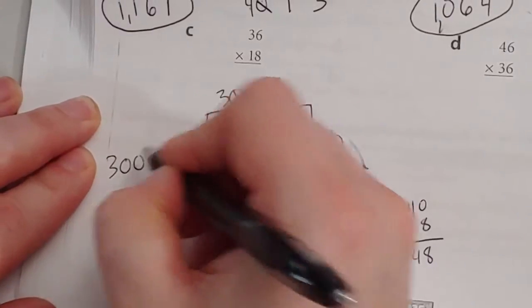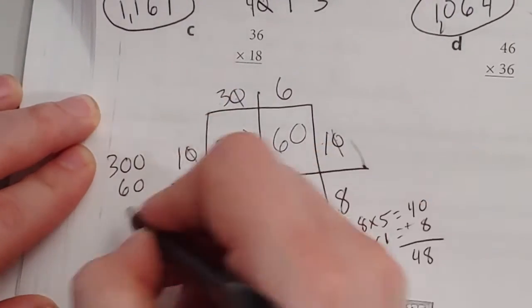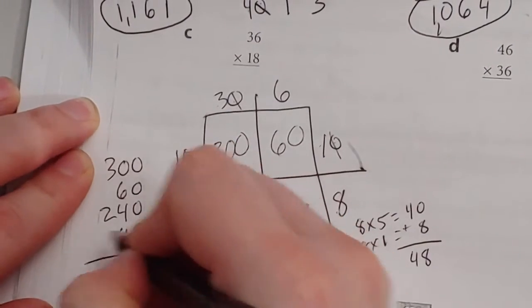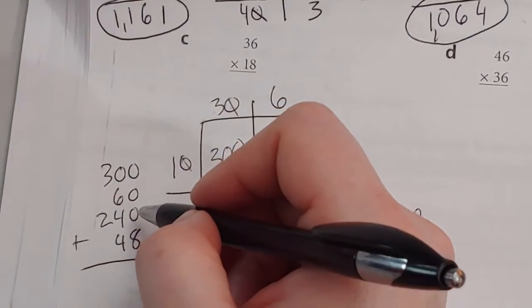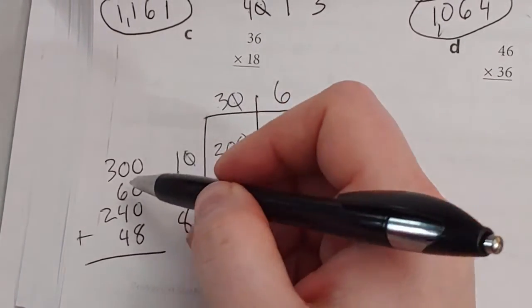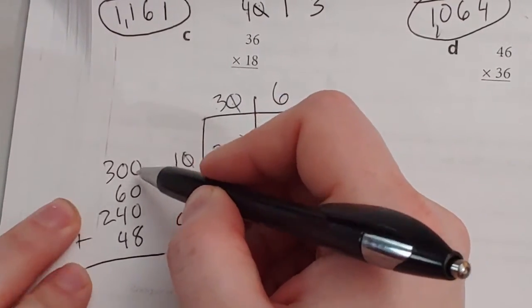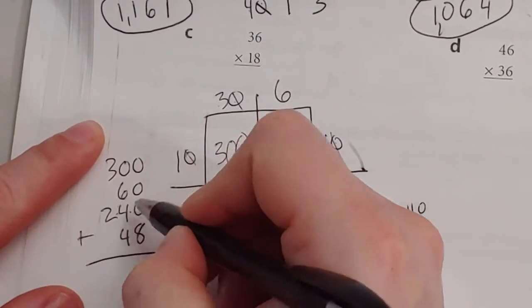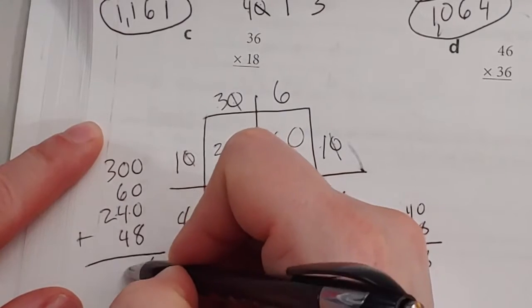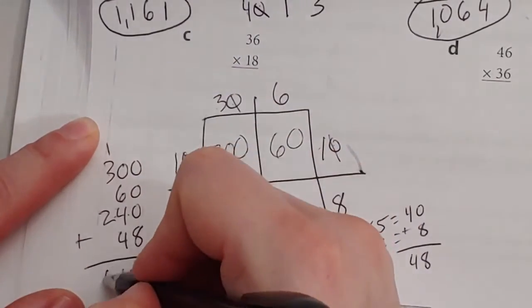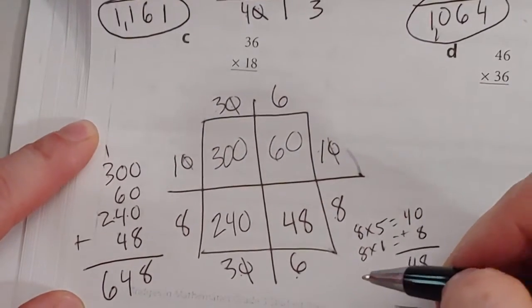So 360, 240, 48. Again, making sure your numbers are lined up, especially when you have different lengths of numbers. So here we have 8, 6, 7, 8, 9, 10, 11, that's 14, 3, 4, 5, 6, 648.